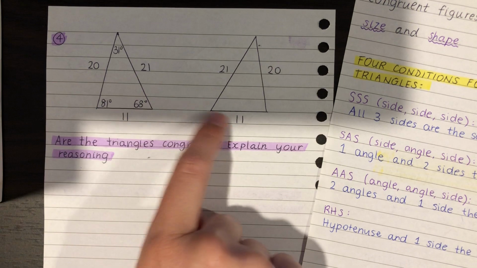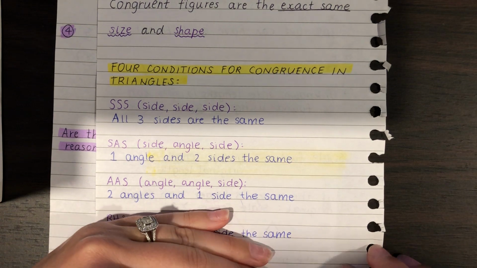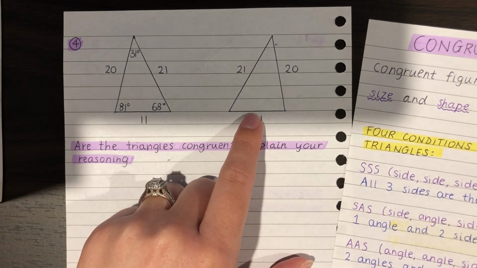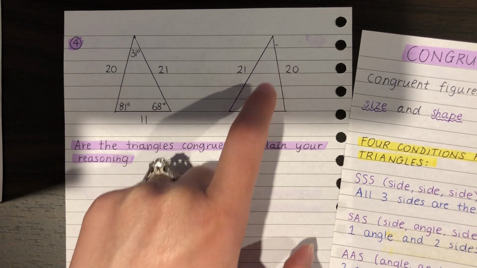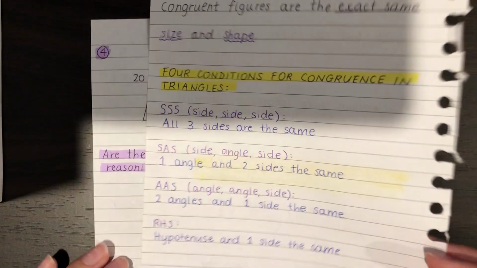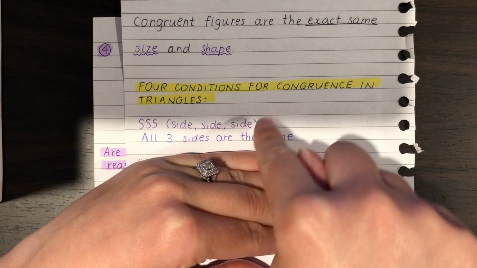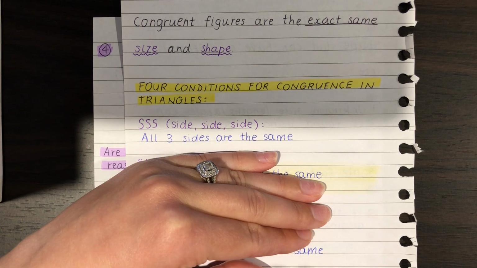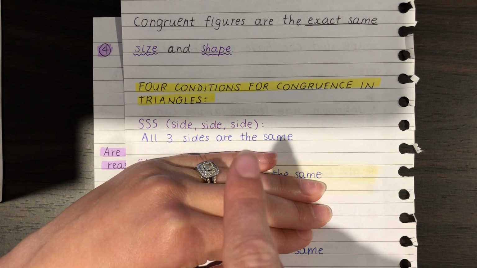These are not right-angled triangles, so I'm not allowed to use RHS. Cross that one off. This condition has 2 angles in it, but this triangle doesn't have any angles in it at all, so I'm not even allowed to use any of the conditions that have angles in it because you can't just assume. So that's gone. This one has an angle in it, so that's gone. So basically all that leaves me is SSS, side, side, side. So for these 2 triangles to be congruent, I need to check that all 3 sides are the exact same lengths between both. So let's check to see if that's true.